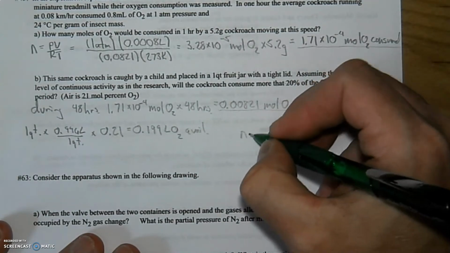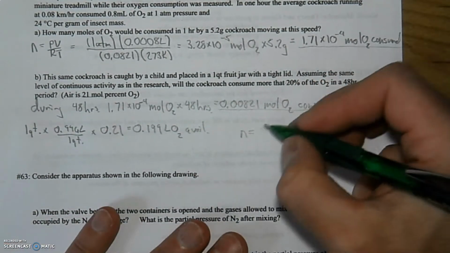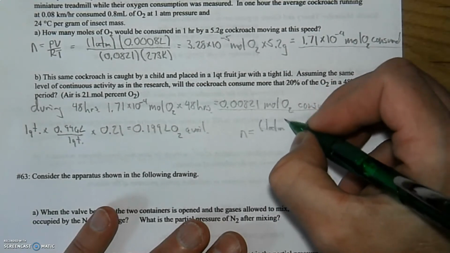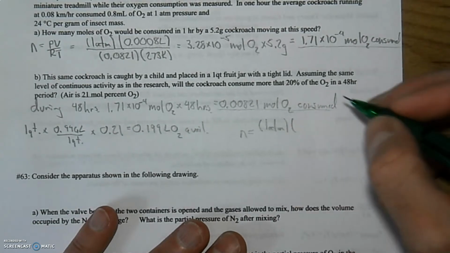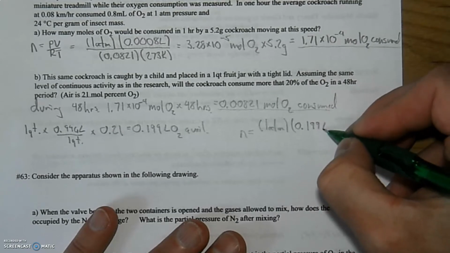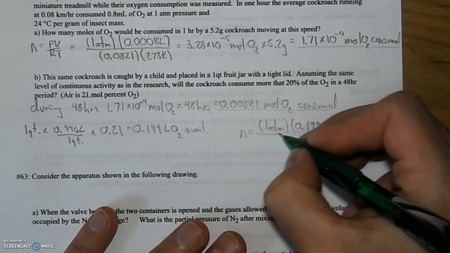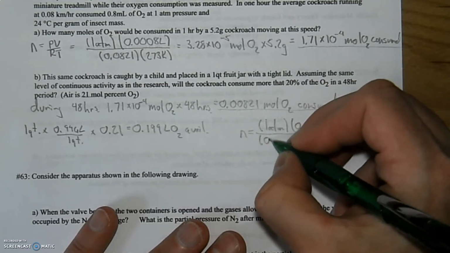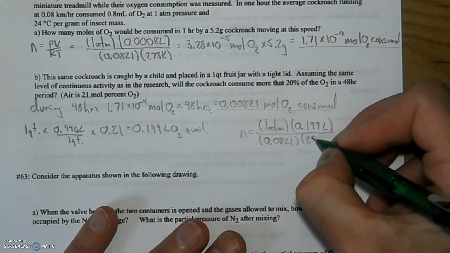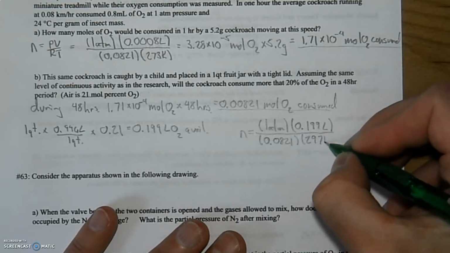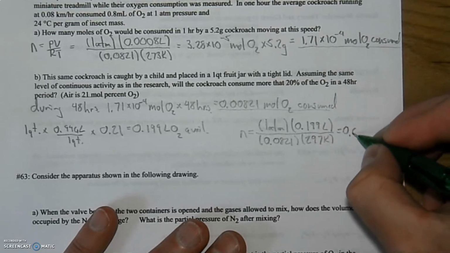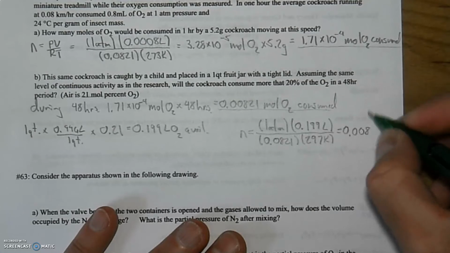Now, if I solve for the actual moles in the container using PV = nRT, I grab all the other variables that it tells me. I know the pressure is 1 atm. I now know the volume, 1.99 liters. R is a constant, and the temperature is stated as 297 Kelvin. If I do that, this is how much oxygen is actually available: 0.008114 moles of oxygen.